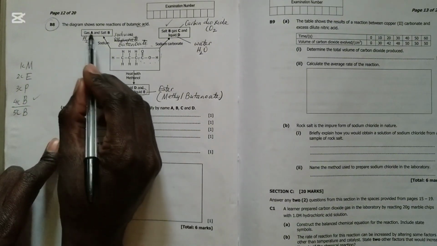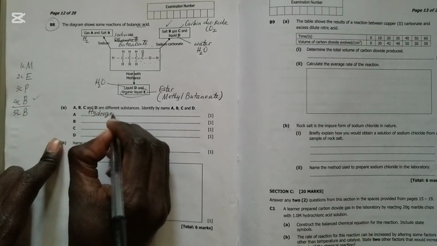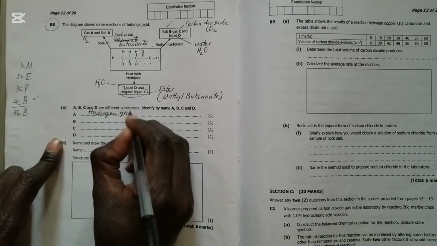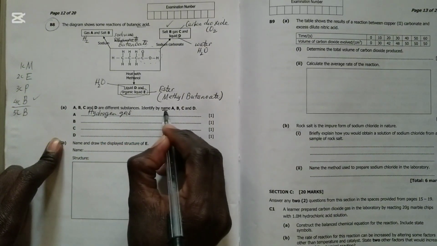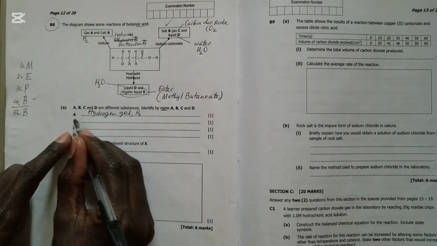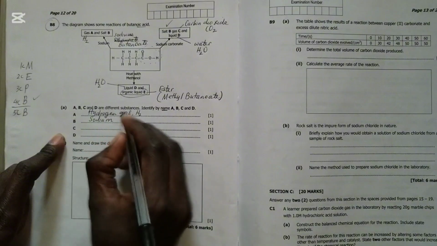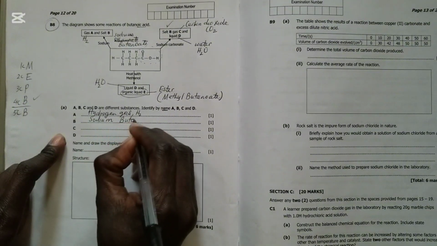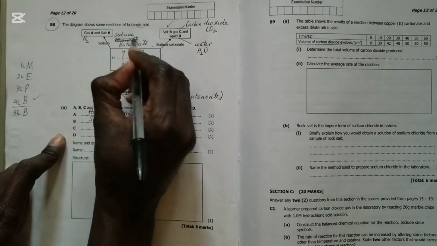So A, like I said, is simply hydrogen. So that is hydrogen gas. They want you to identify the substance by name. Remember, not the formula, but by name. Then B, in this case, is simply sodium butanoate. Sorry, sodium butanoate, not ethanoate as I said earlier on.